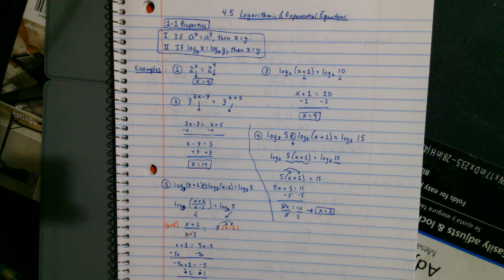Now we finish the chapter off with 4.5, what are called equations. Because logarithms and exponents are inverses of each other, essentially they're going to cancel each other in an equation. So that's what we're going to look at in this section. We're not going to do 4.6 for this test, just up to 4.5.